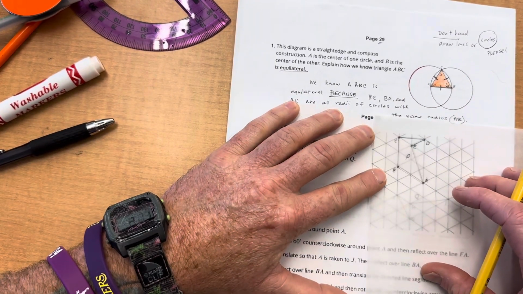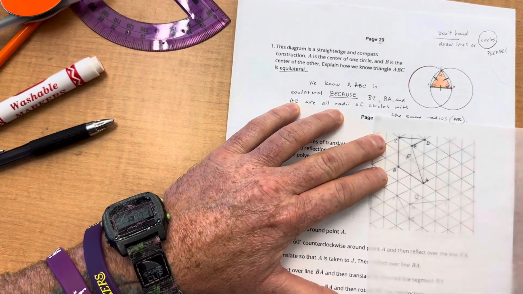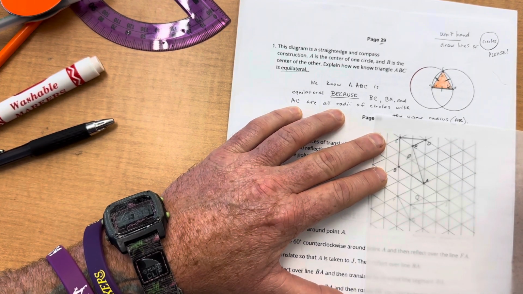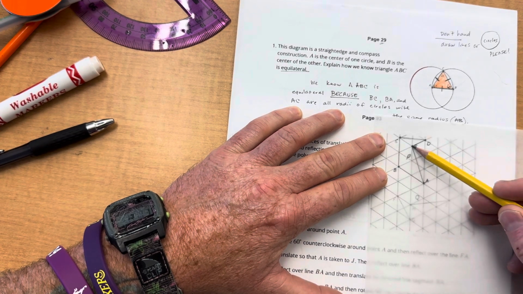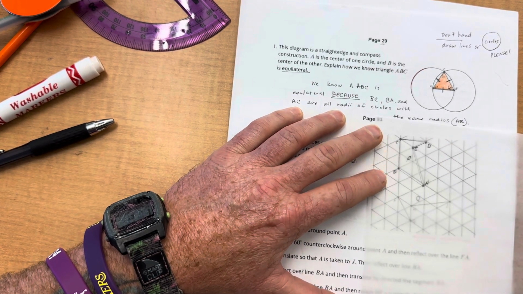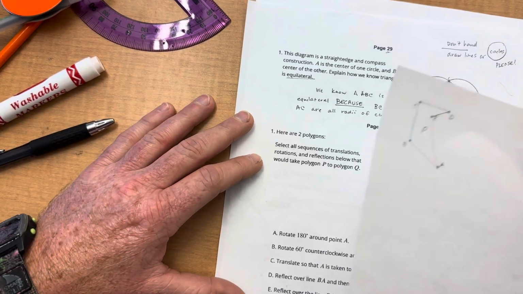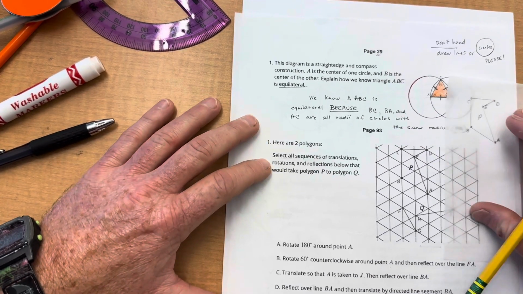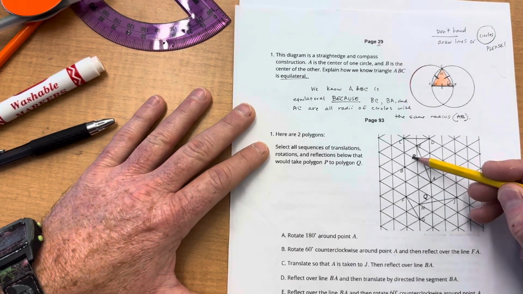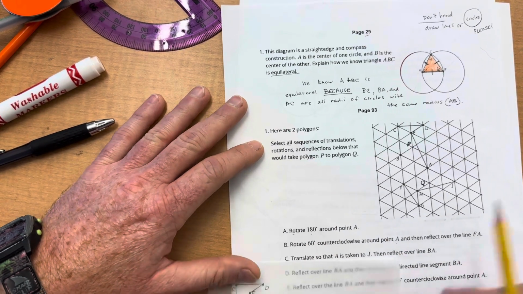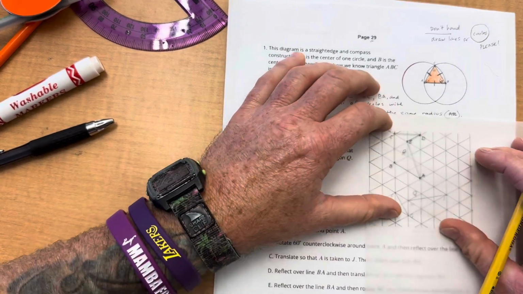So there's a tracing of polygon P, as best as I could do. As long as you start with the points, that's the easiest way to do it, just to trace it. Okay, so we got to select all. So we got to figure out which ones go from P to Q. So rotate 180 degrees around point A.